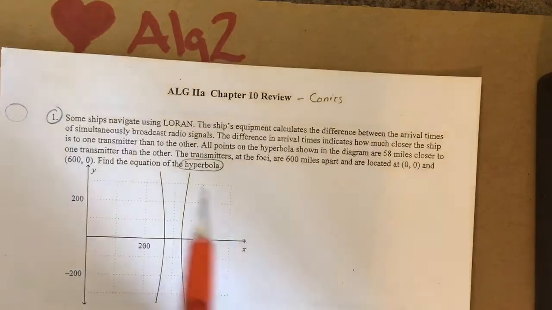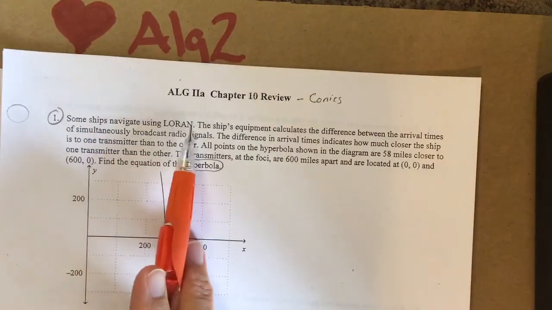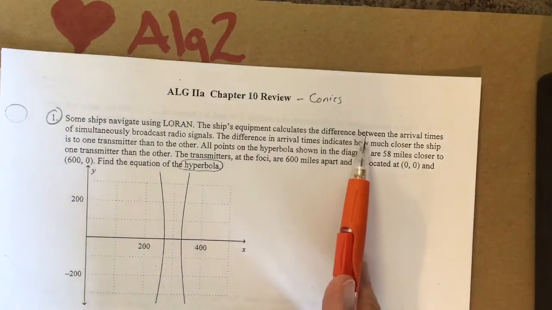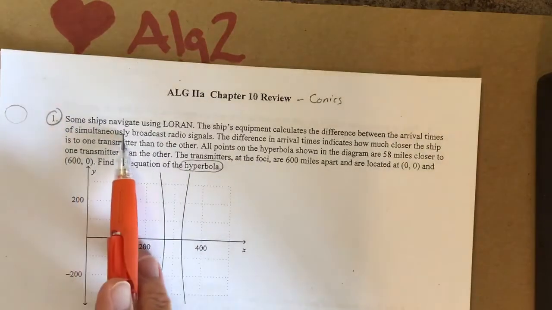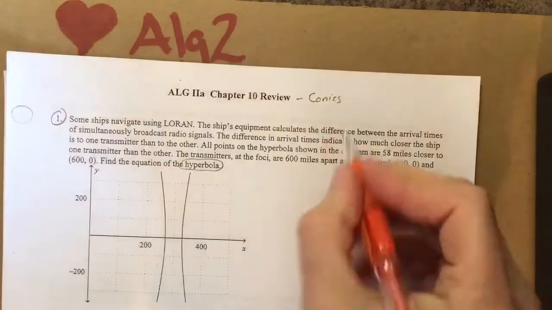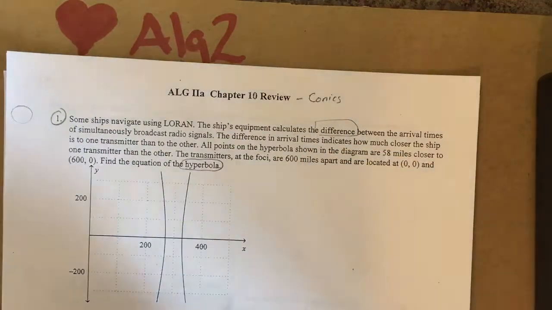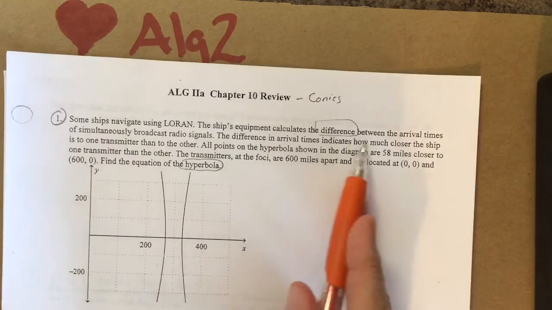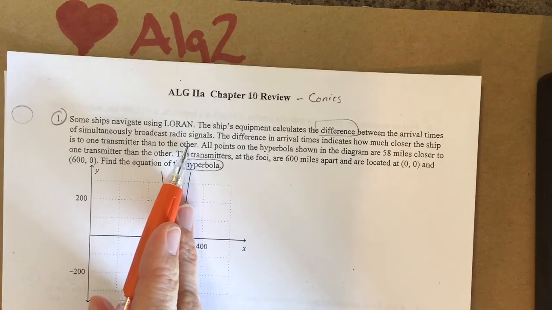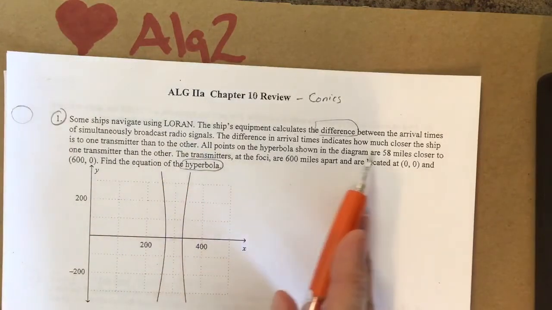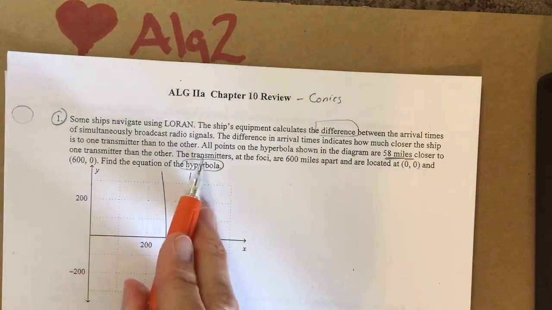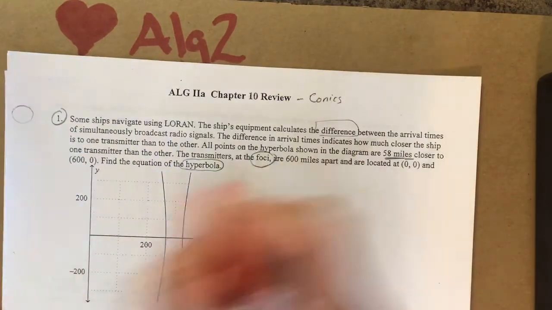Some ships navigate using LORAN. It's a system. The ship's equipment calculates the difference between the arrival times of simultaneously broadcast radio signals. The difference in arrival times indicates how much closer the ship is to one transmitter than the other. All points on the hyperbola shown in the diagram are 58 miles closer to one transmitter than the other. The transmitters are at the foci.